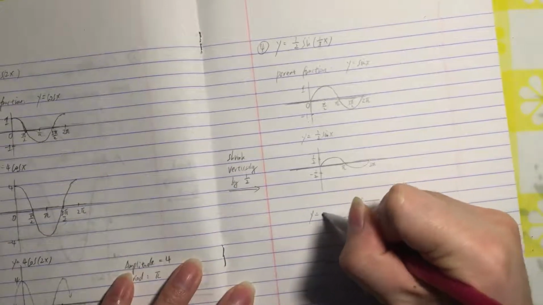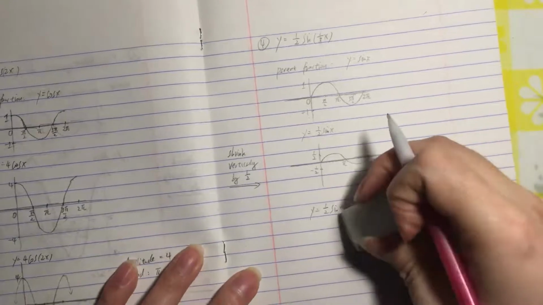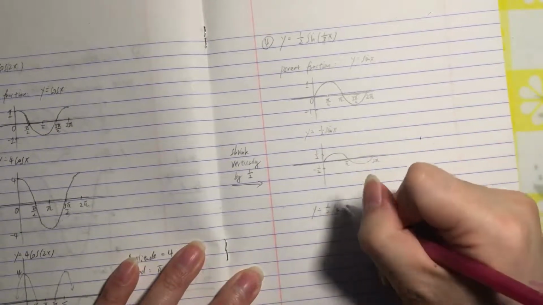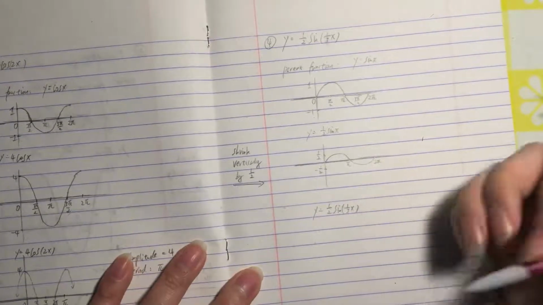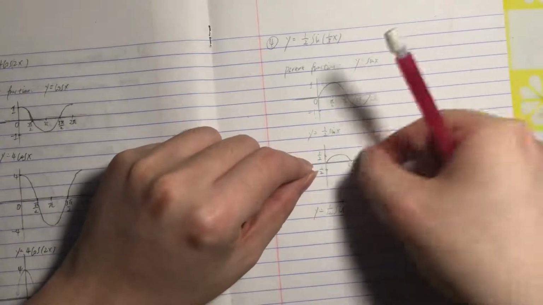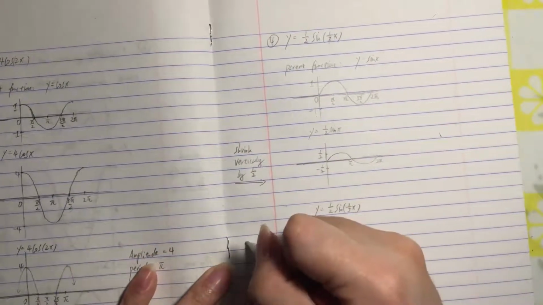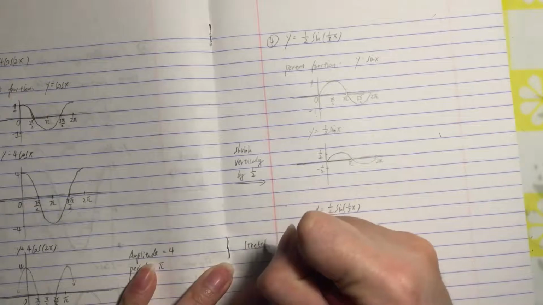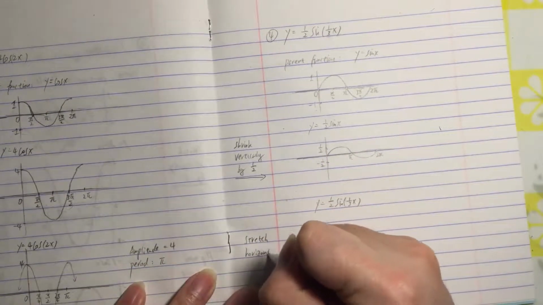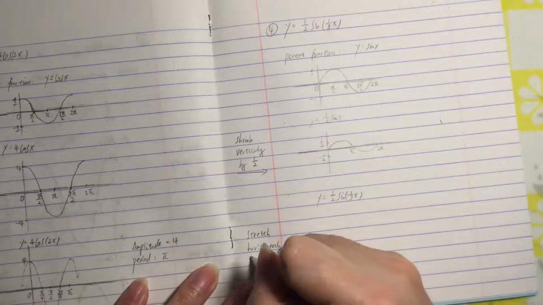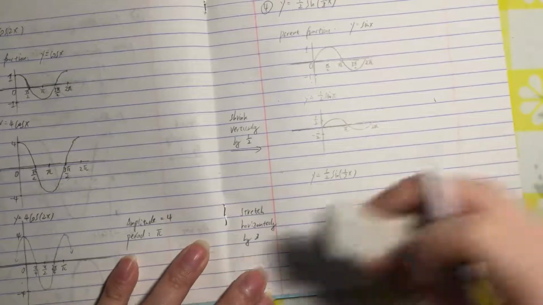Next, for y equal to half of sine of 1/3 of x, if I multiply x by a third, I stretch the graph horizontally by a factor of 3.